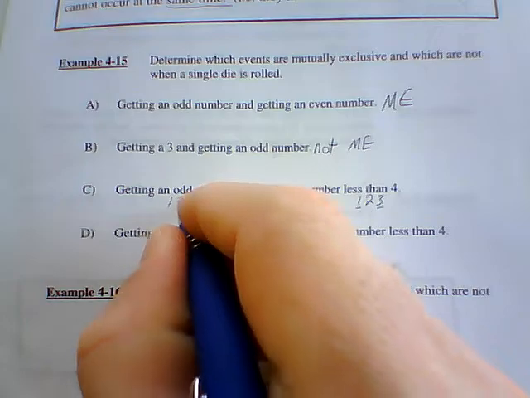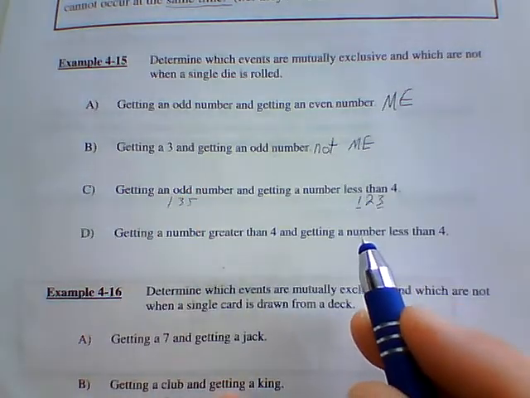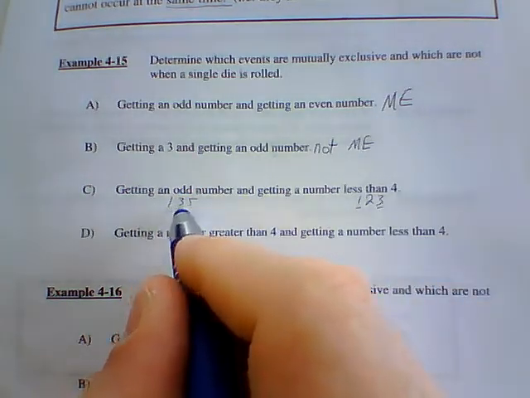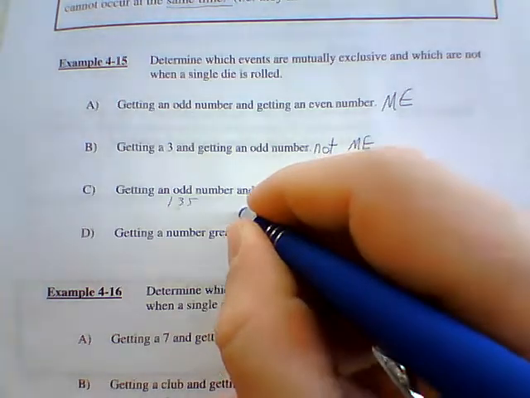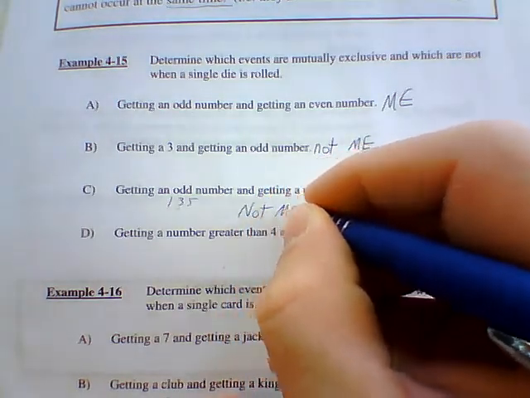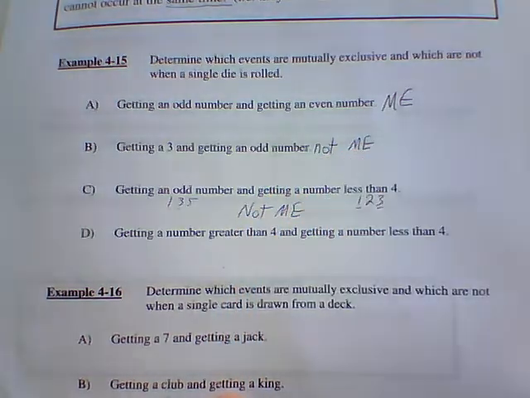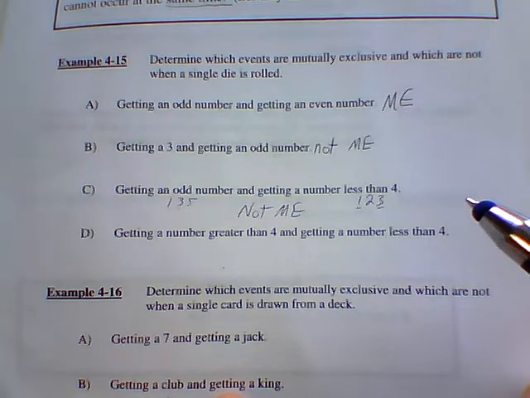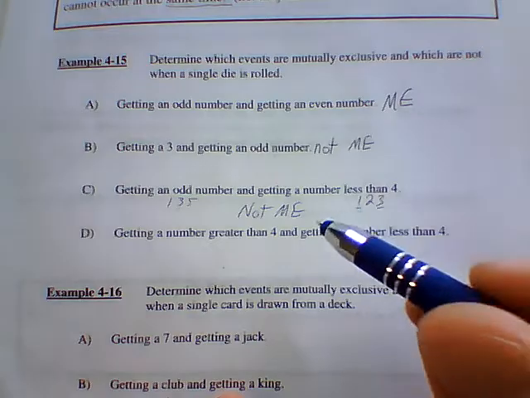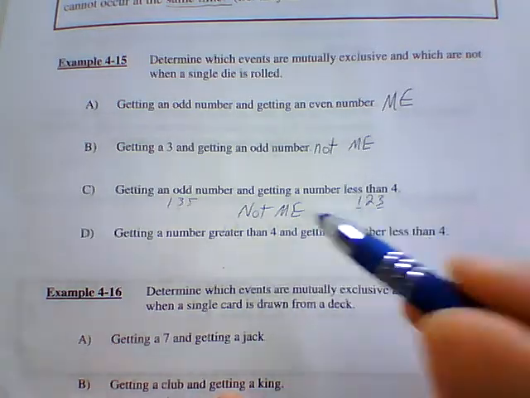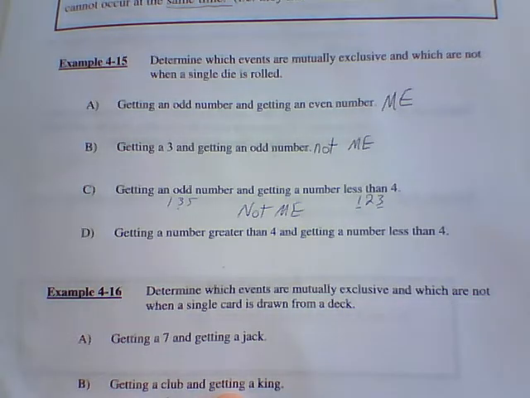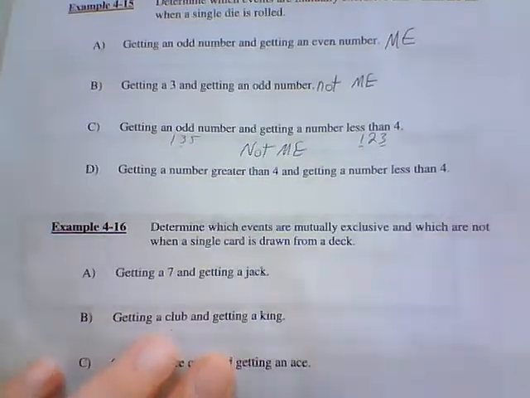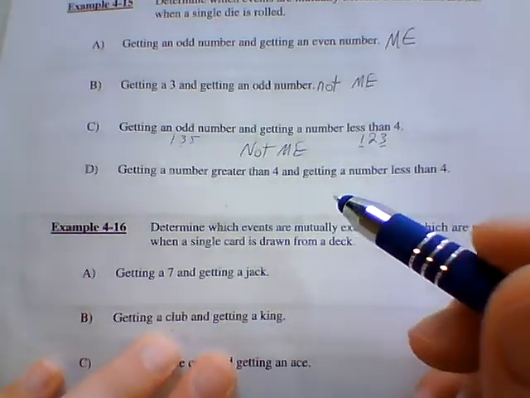Odds are 1, 3, and 5, right? On a die. The 1 and the 3 are the same on both. So that is not mutually exclusive. They have some on both. Never mind. That would only work if I was there in class.